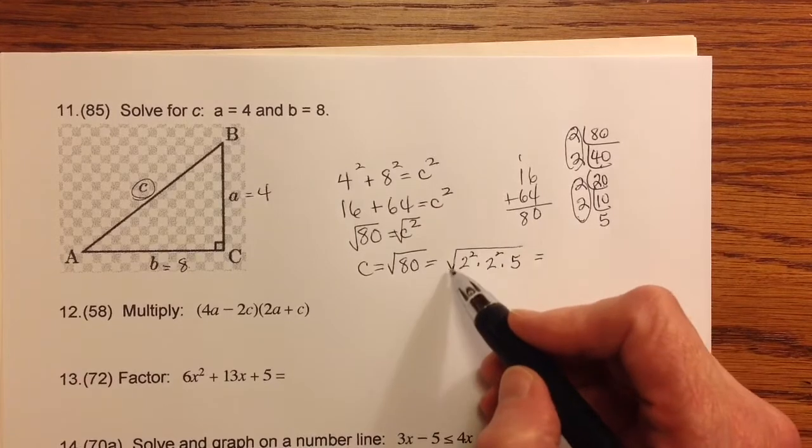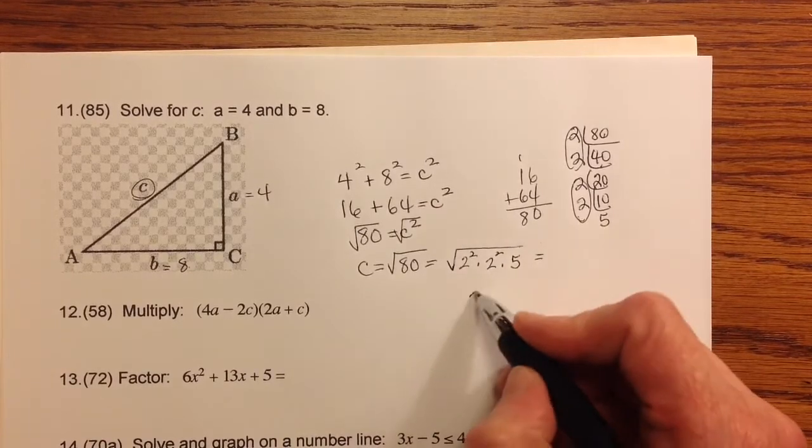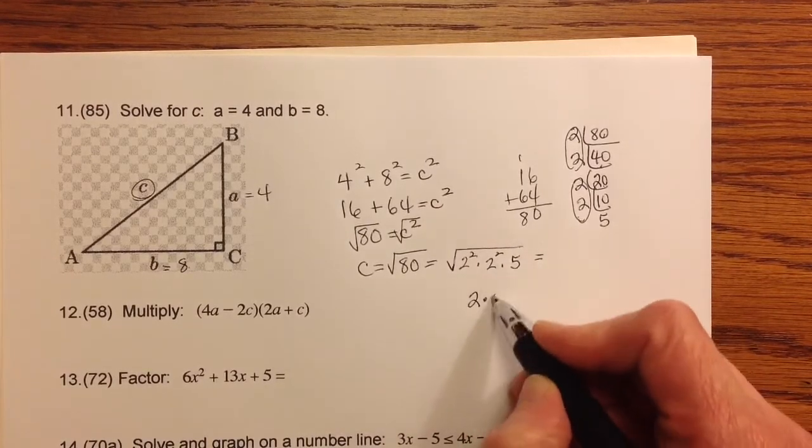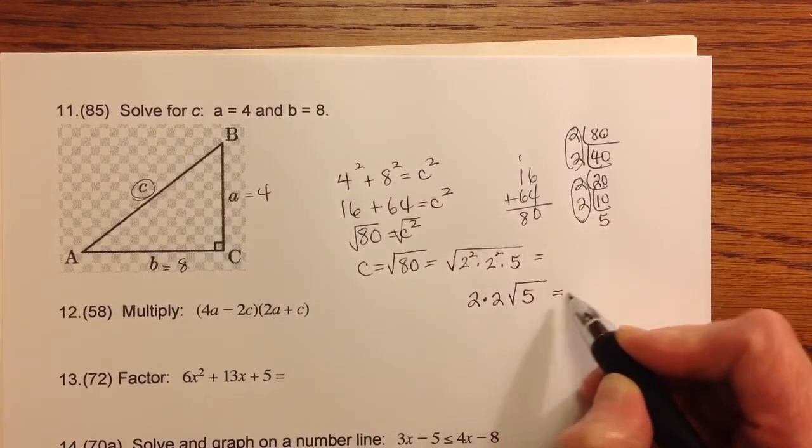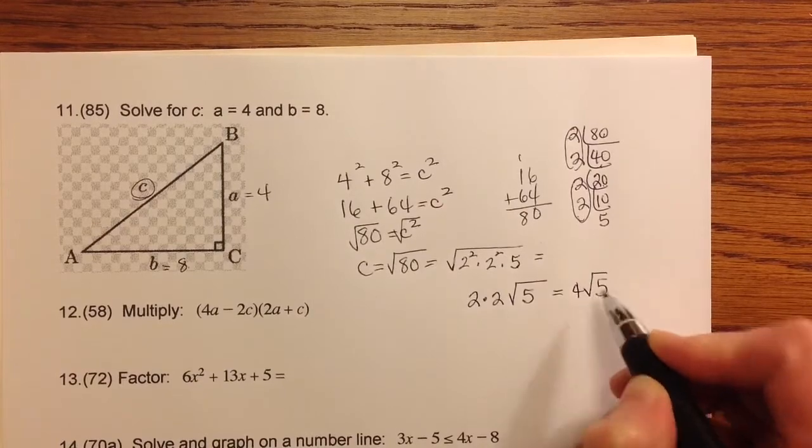Well, we can take the square root of these 4's out. So the square root of this 4 is 2. Square root of this 4 is 2. Square root of 5 is irrational. So when we clean that up, we get 4 square root of 5.